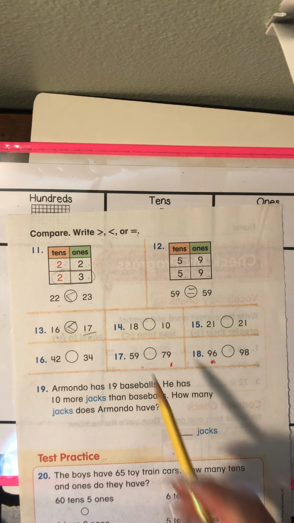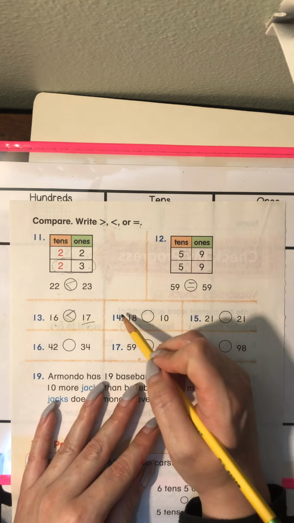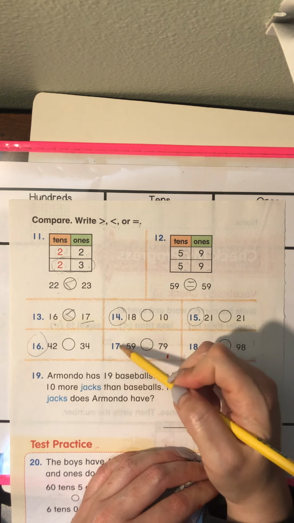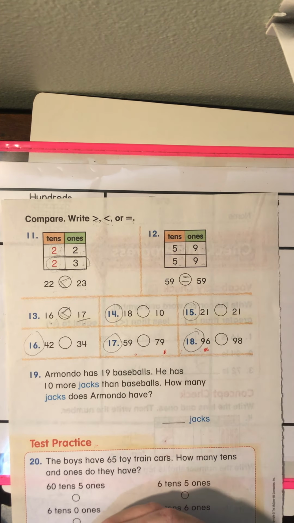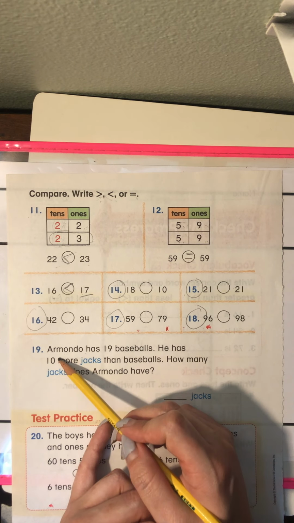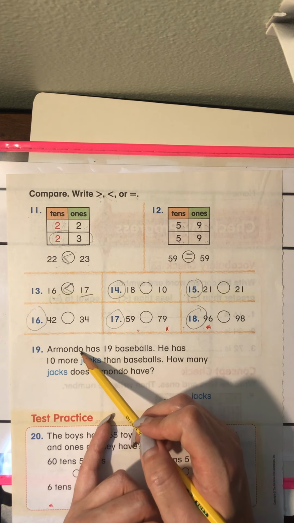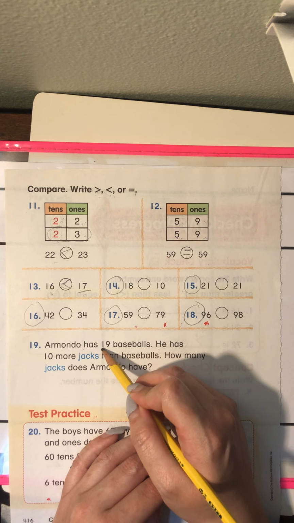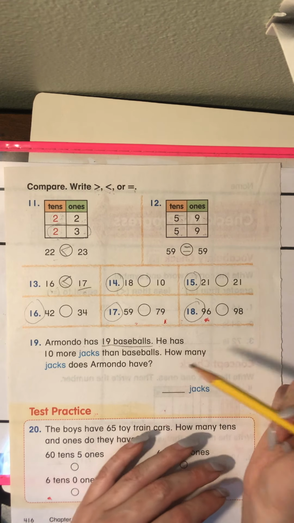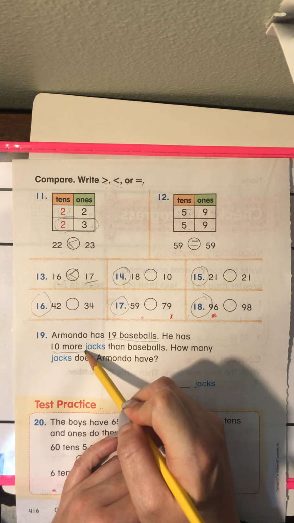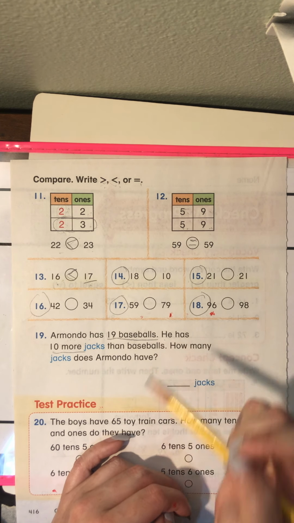I want you to try 14, so circle these with me. You're gonna try 14, 15, 16, 17, and 18 on your own. And then we're gonna do 19 together. Armando has 19 baseballs. Let's underline what we know. He has 19 baseballs. He has 10 more jacks than baseballs. 10 more. How many jacks does Armando have?